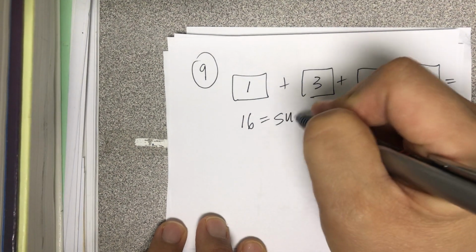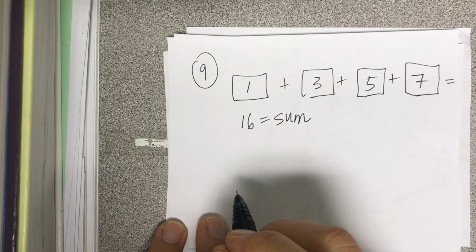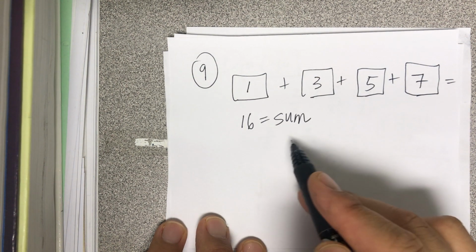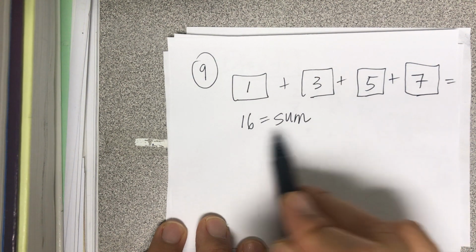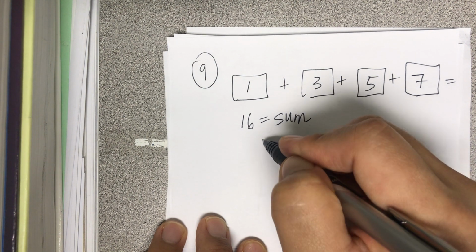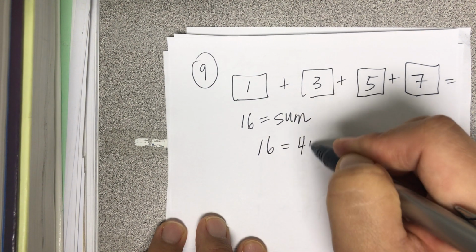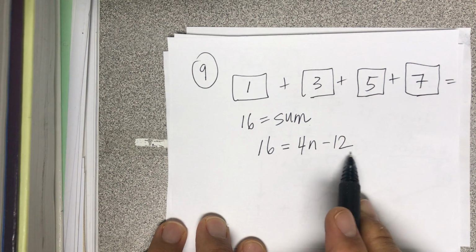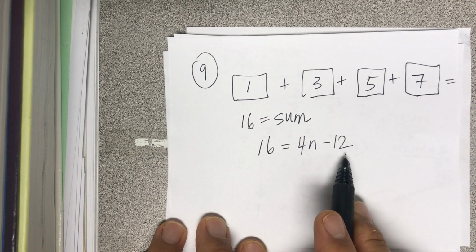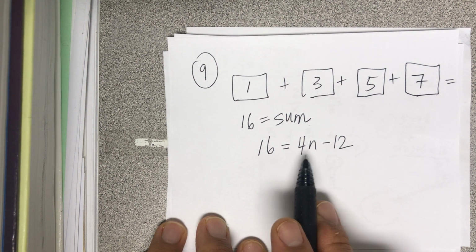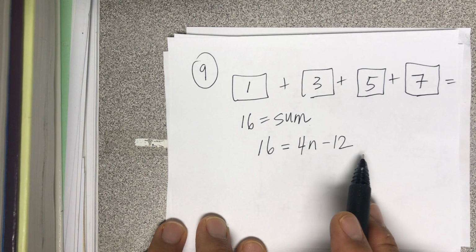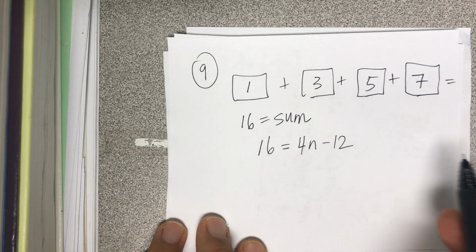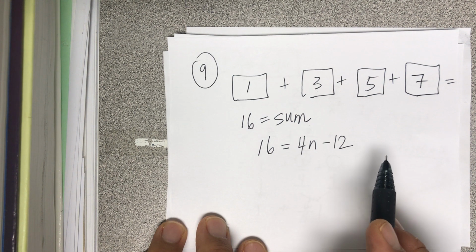Okay? And then it says this sum is represented by the equation. So we have s equals sum. 16 then will equal 4n minus 12. Do you guys see why we're equaling it to 4n minus 12? It says that it's represented by this equation. Okay? So they want to know what does n represent. So basically they're saying solve for n.